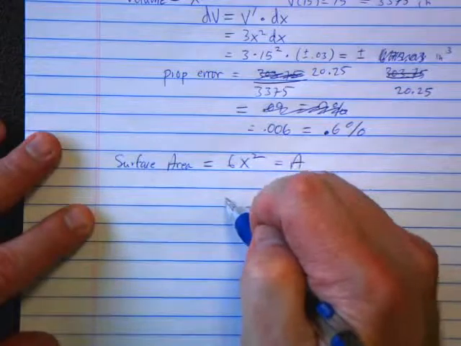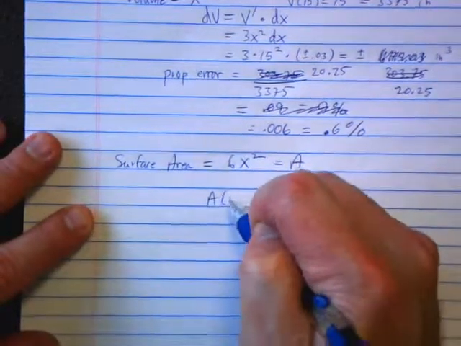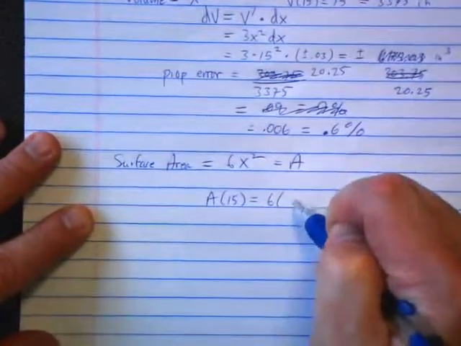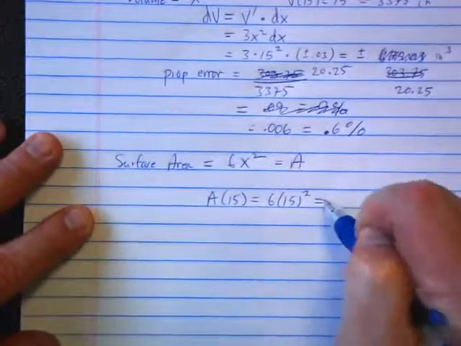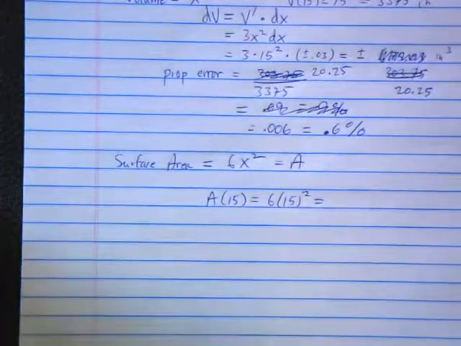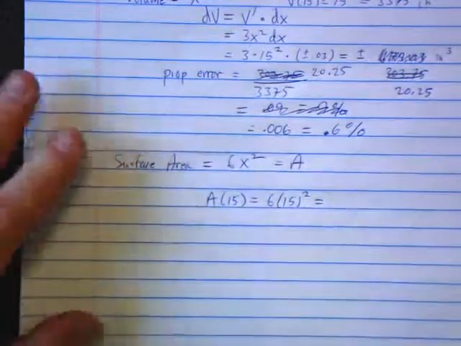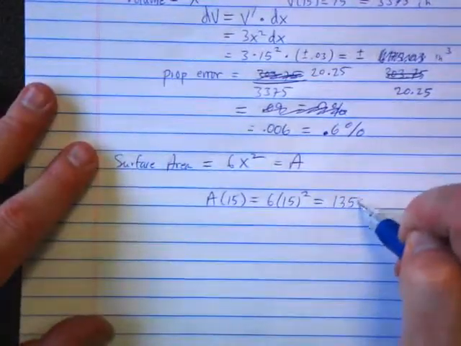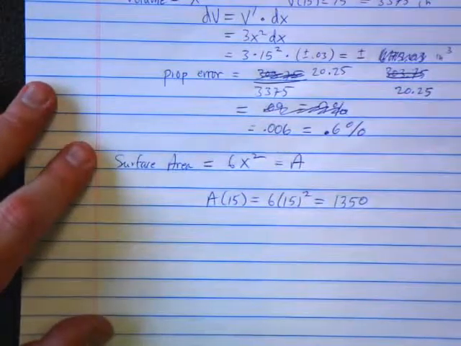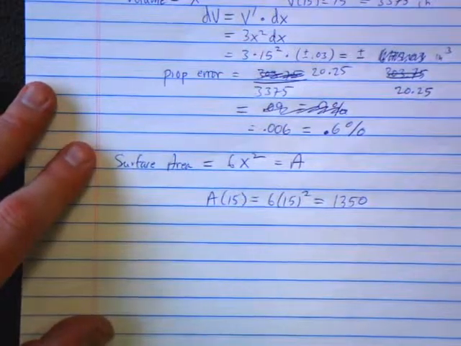So again, area at 15 should be 6 times 15 squared, 225 times 6, which is 1350.